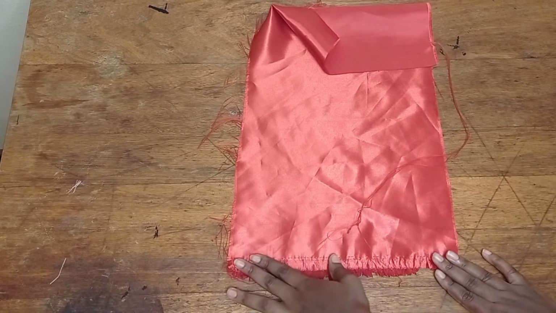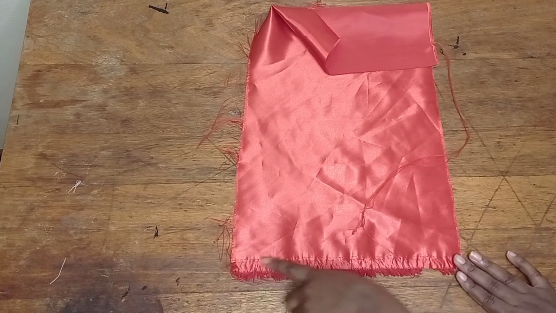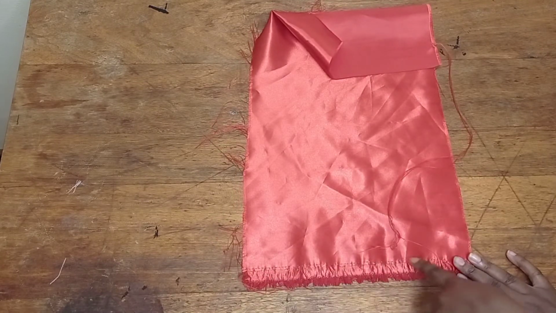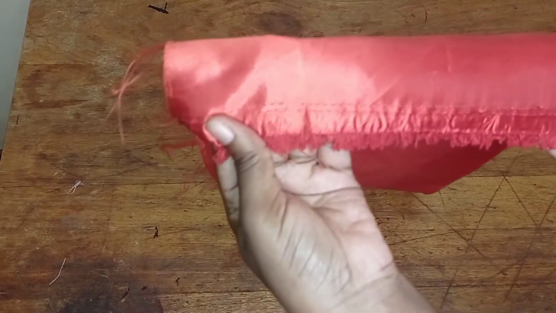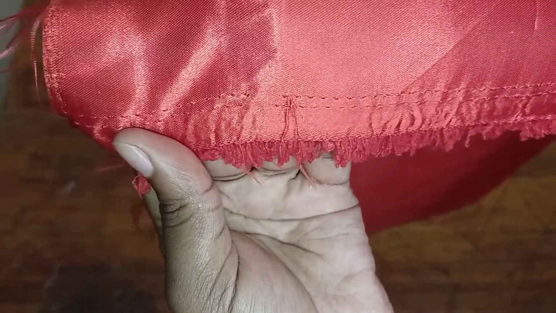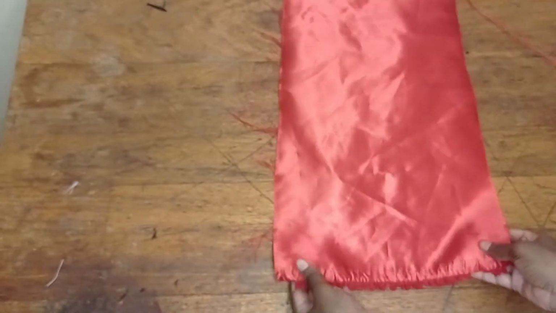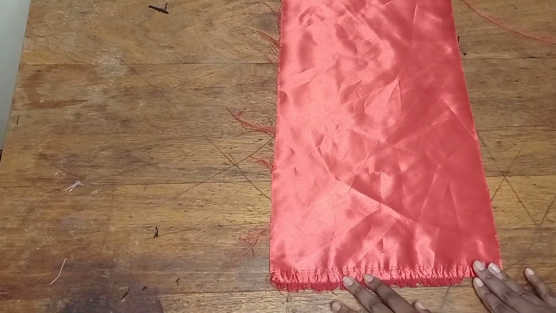When you buy your material, it will come out looking something like this. And you will see that it has these lines over here. And sometimes these particular lines can be dotted, as you guys can see right over here. Now, this will be indicating your salvage, as you can see.